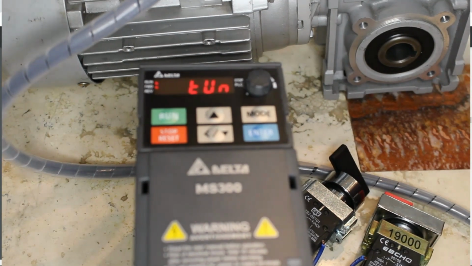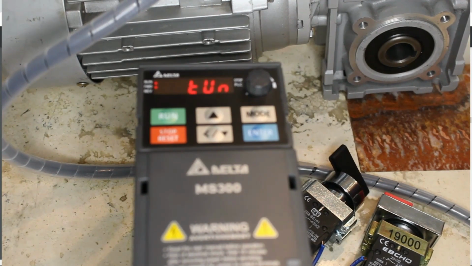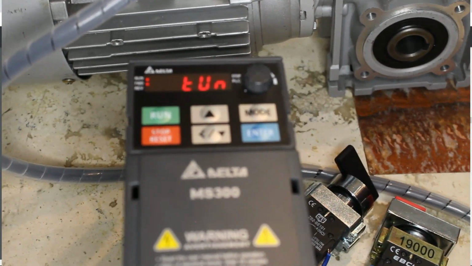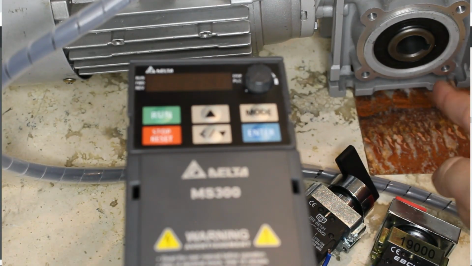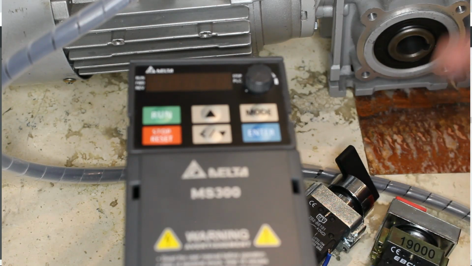We are going to let it run its corresponding testing. As its name says, dynamic tuning, it's absolutely necessary to swing or turn the shaft. So in theory, it can start running its calculation. It can start injecting voltage, so it can see which voltage is necessary to run the inertia calculations that are adequate, that are right.